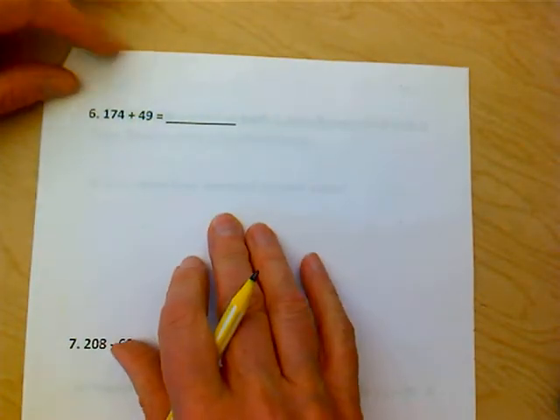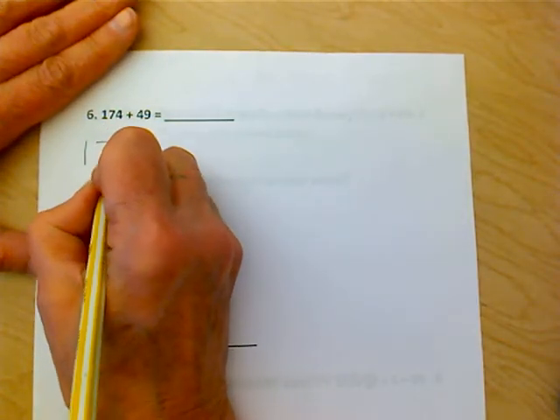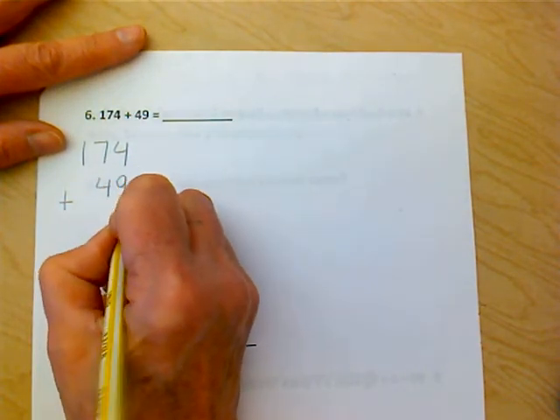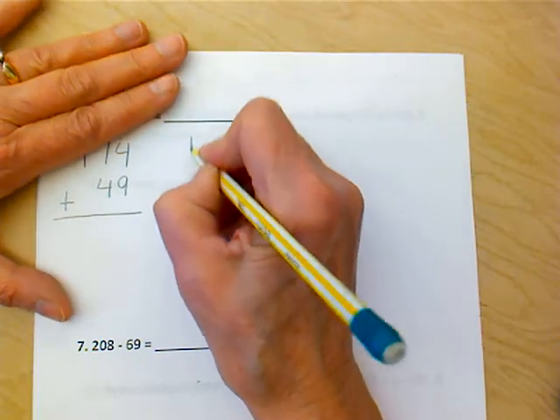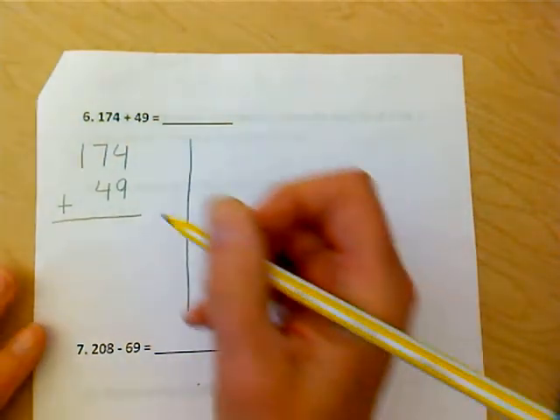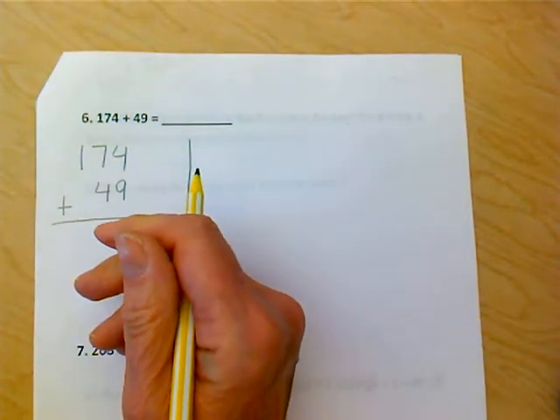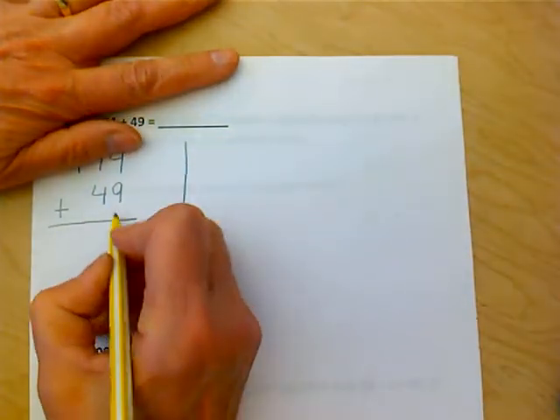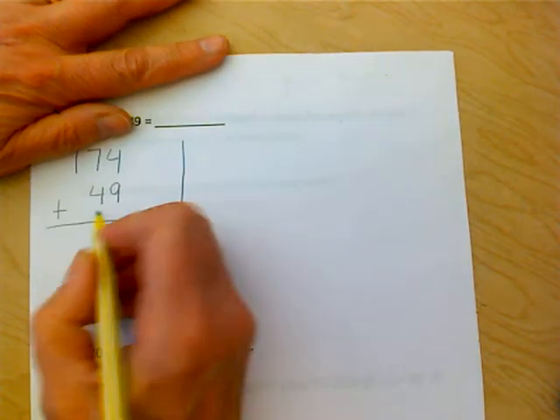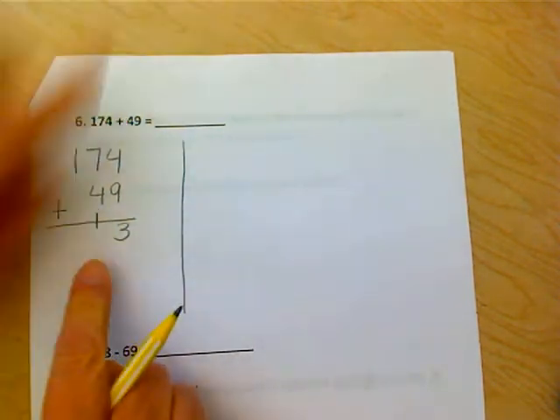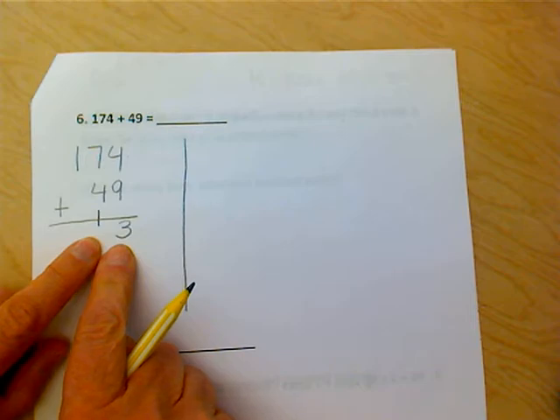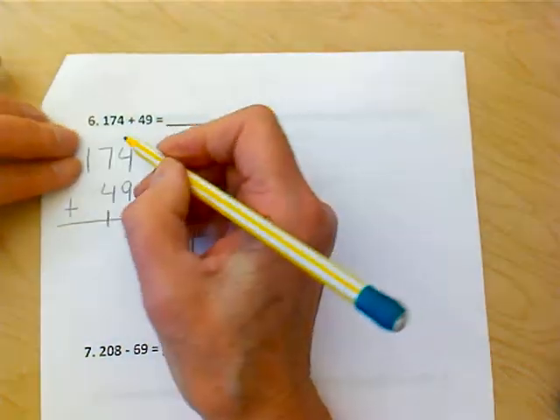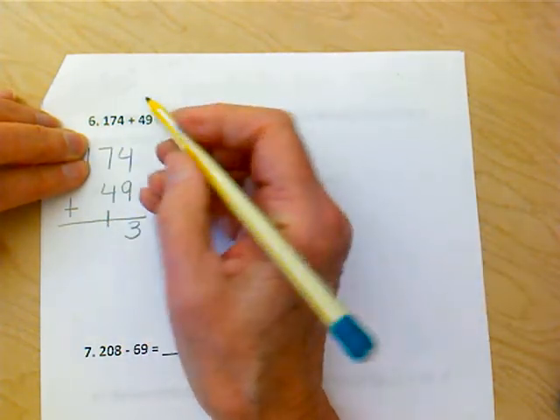Okay, so now we're moving on to problem number 6. We have 174 plus 49. 174 plus 49 is going to be the first method that I will show you. And I am going to be asking myself, 4 ones plus 9 ones is 13 ones. That gives me 3 ones and a composed 10 for 13 ones, which I am representing as 1 10 and 3 ones.